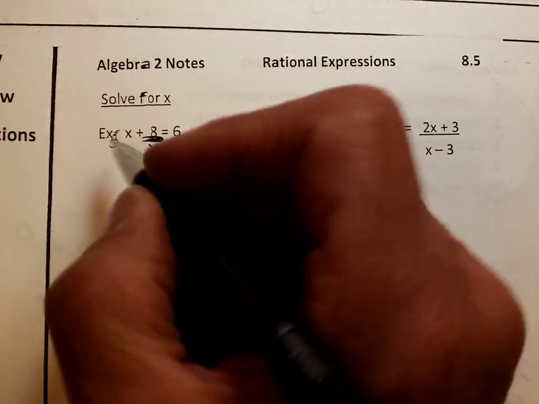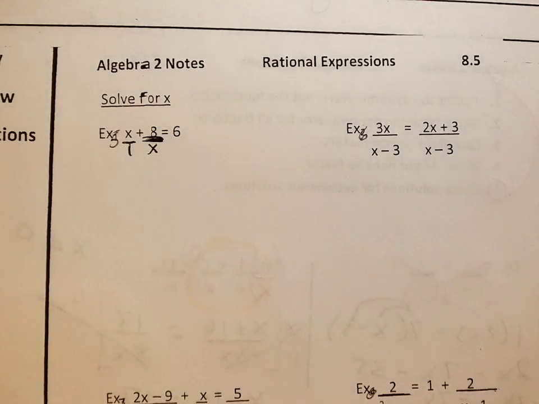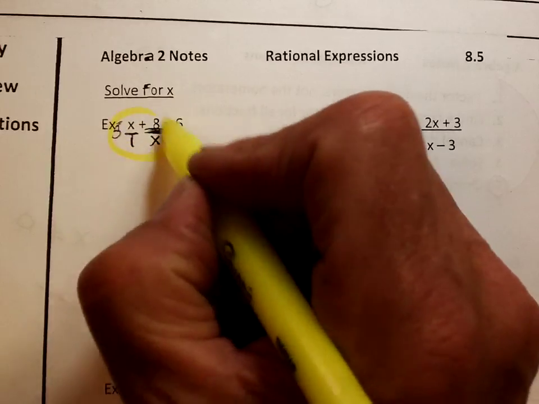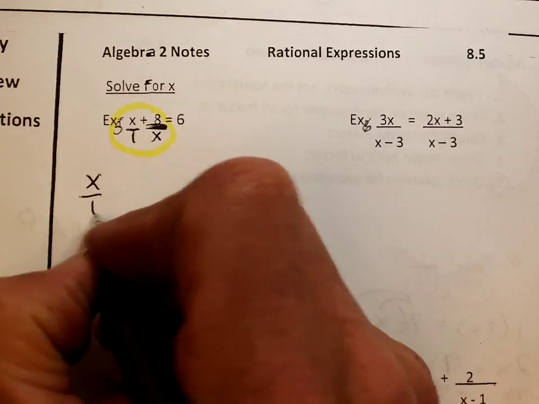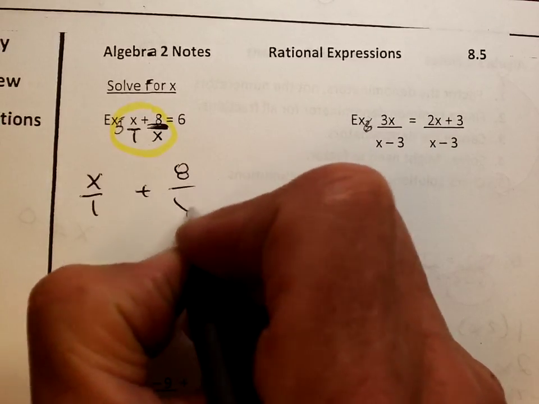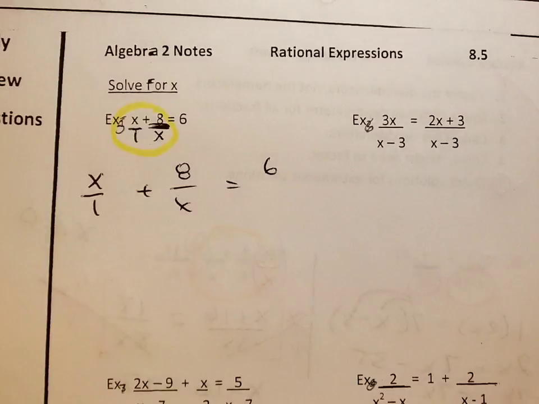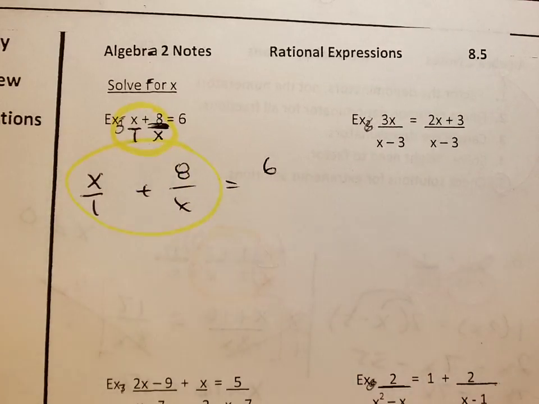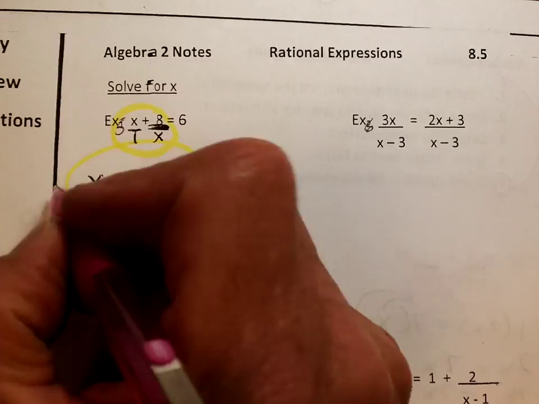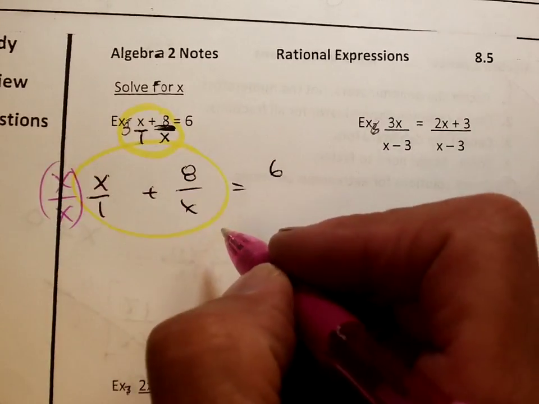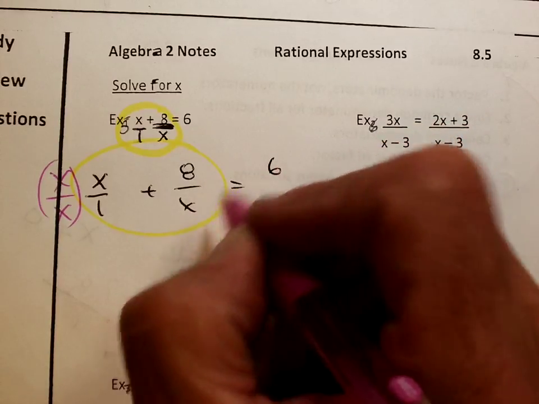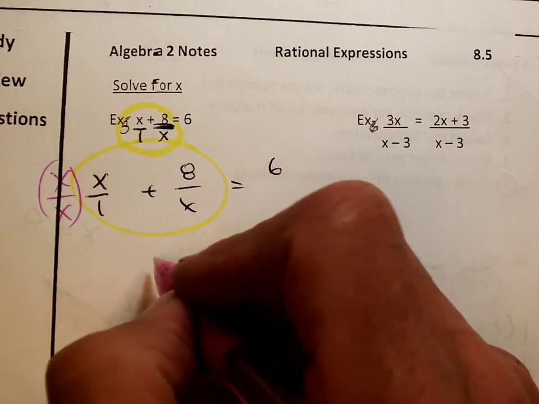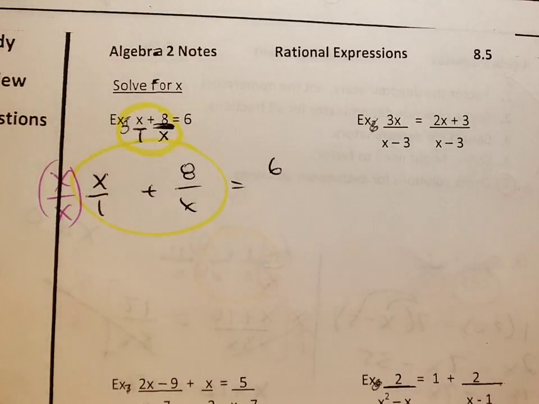Example 5, okay? This is x over 1, right? So what I'm going to do first is try and get a common denominator here, okay? I'm going to rewrite this so it's a little easier to work with, but I have x over 1 plus 8 over x equals 6, right? Let's try and make a common denominator here. So I'm going to multiply this one by x over x. Yeah, that'll work. And that's my common denominator.